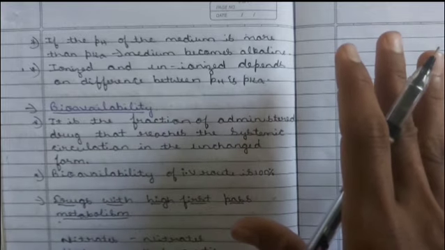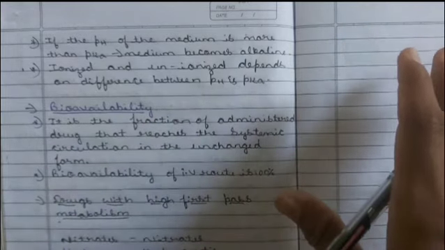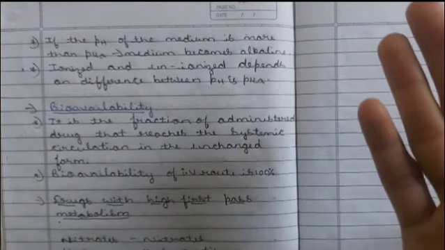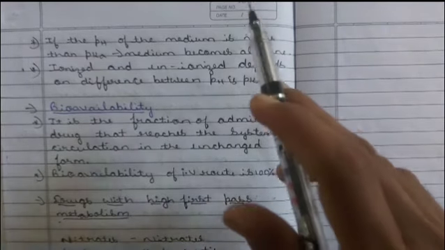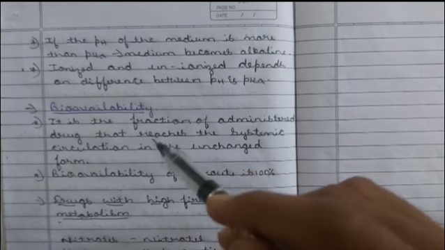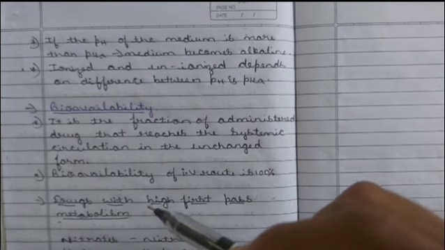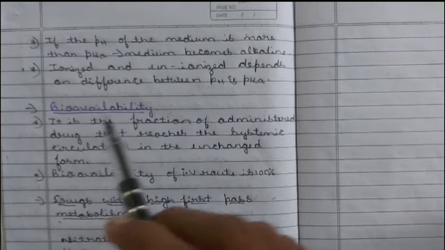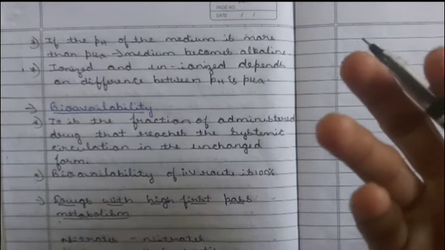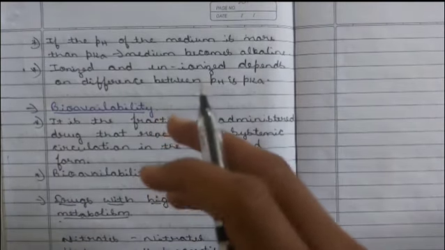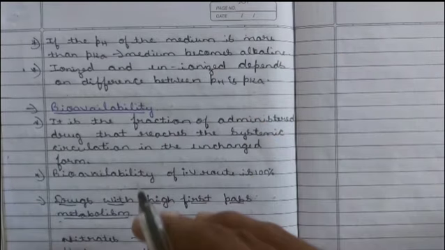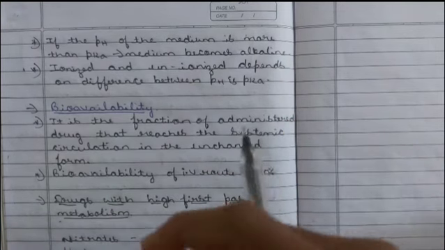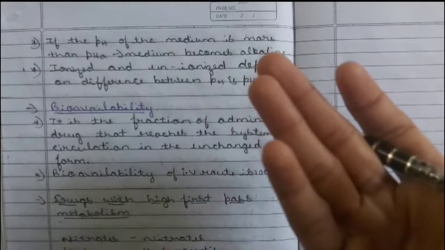Example, diclofenac tablet and diclofenac injection. This diclofenac injection having 100% bioavailability means good action for the pain. But the diclofenac tablet, it is also a painkiller, but its bioavailability is less when compared to injections. Why? Because I have told you, bioavailability means the amount of drug that reaches the systemic circulation in an unchanged form.